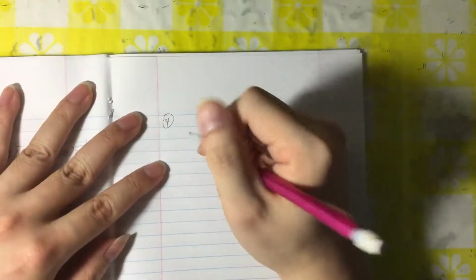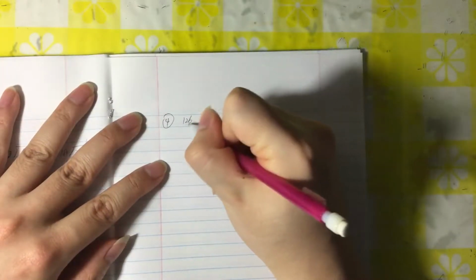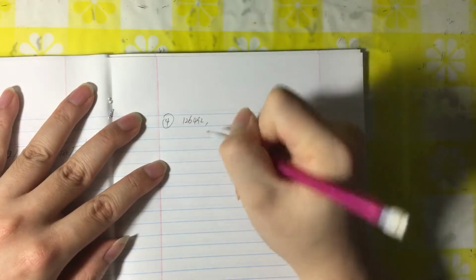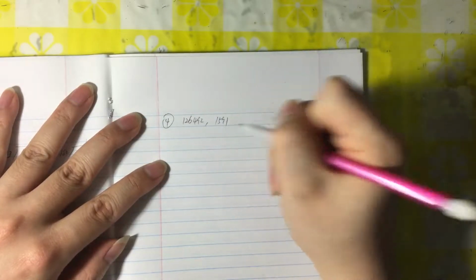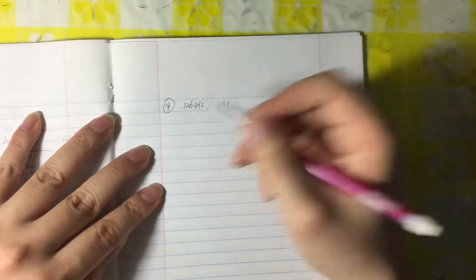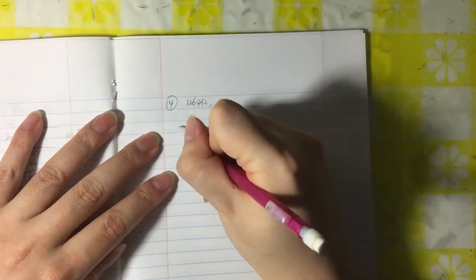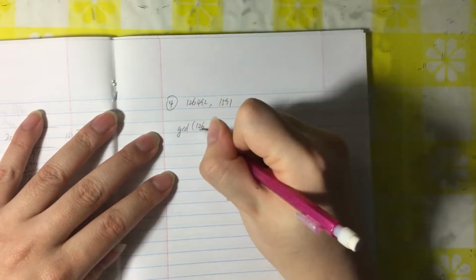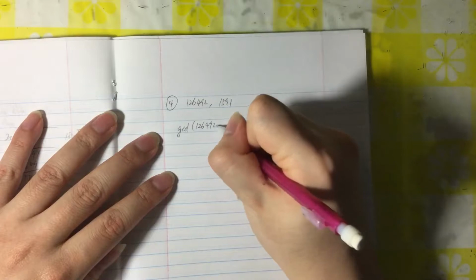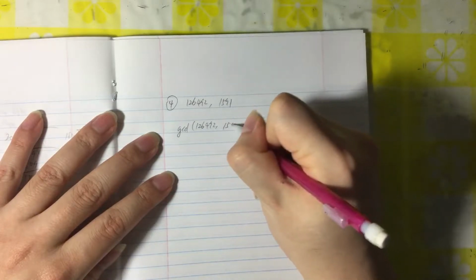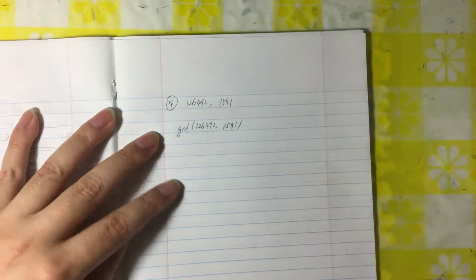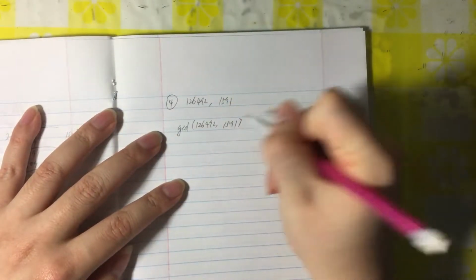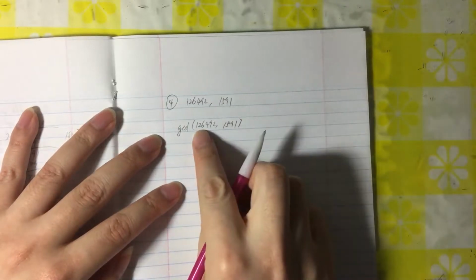How do we find a GCD and LCM for these numbers? 126,492 and 1,591. For the GCD, we can use the Euclidean algorithm. 126,492, 1,591. Then do long division. Take the larger number, divide by the smaller number.